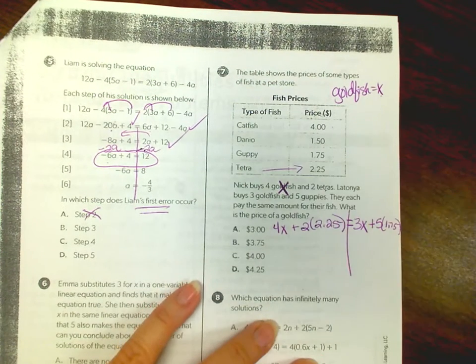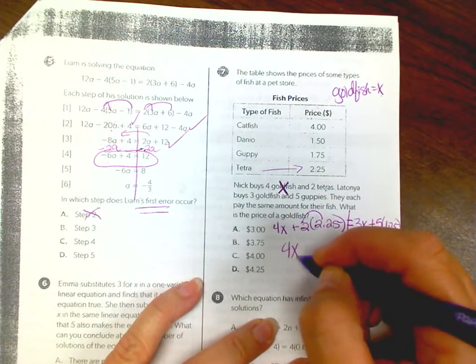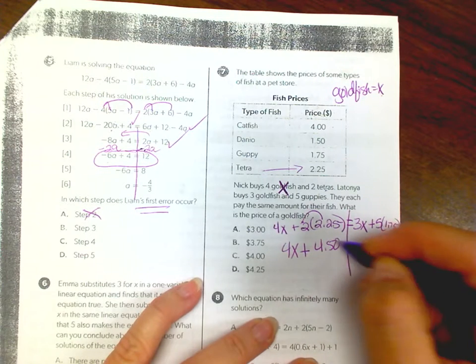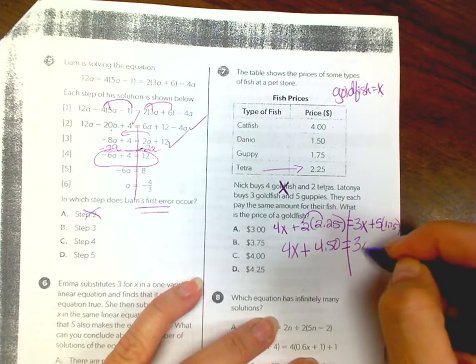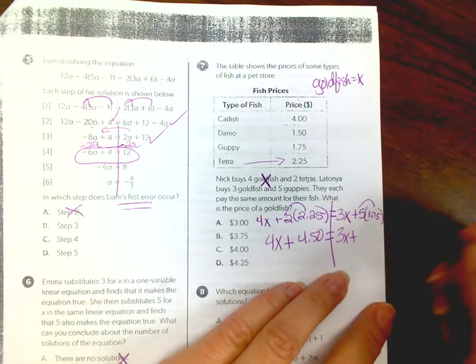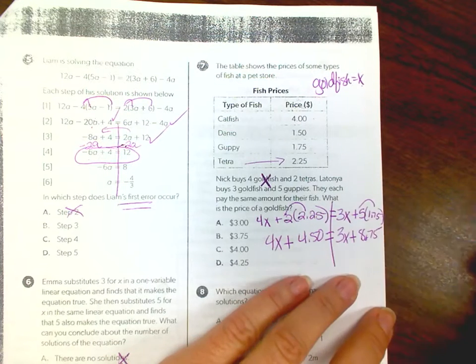So let's solve the equation. You're going to have to distribute 4x plus 4.50 equals 3x plus, and then 5 times that is going to be 8.75, I believe.